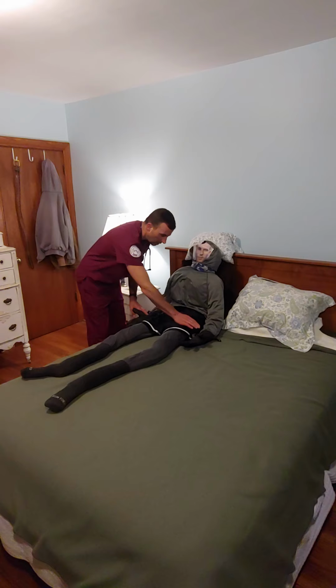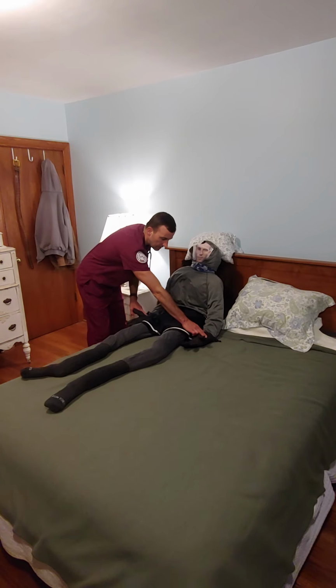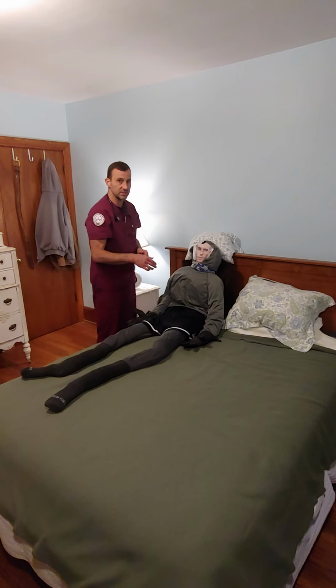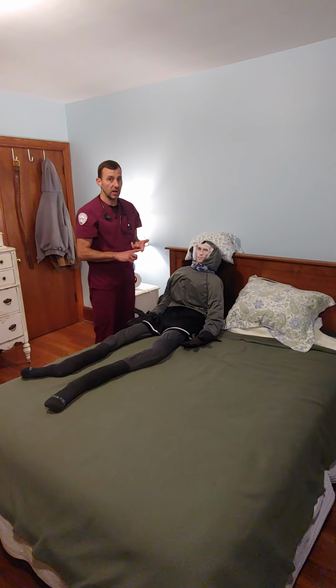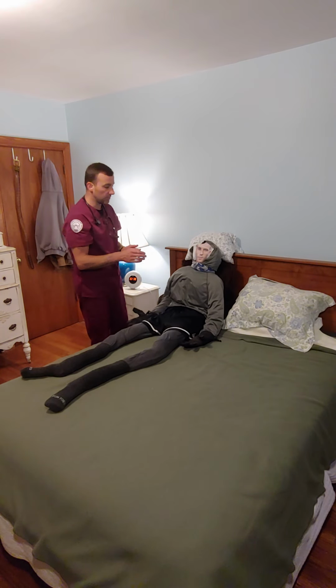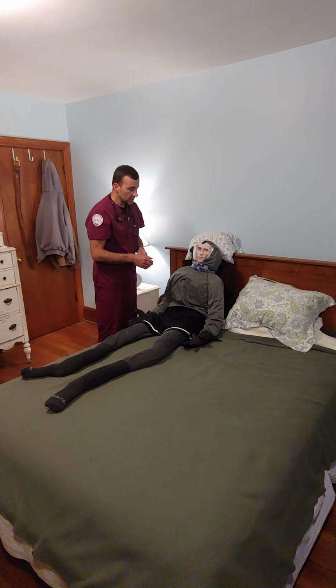Then we're going to do a radial pulse check. That is right in this area right here. We'll check them both at the same time. Rate, rhythm, amplitude, and that they are equal, just like the carotids, 60 to 100 beats per minute, a steady rhythm, and that they are not bounding or weak, but they're that 2+.